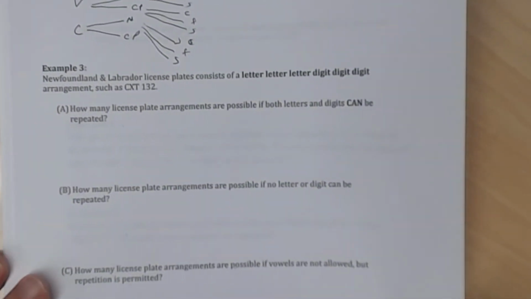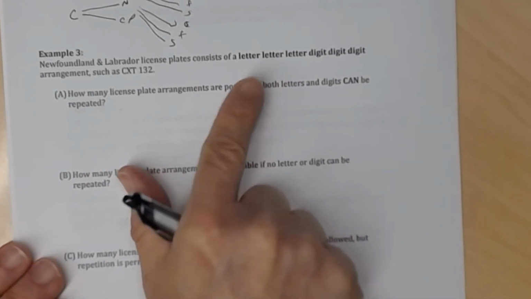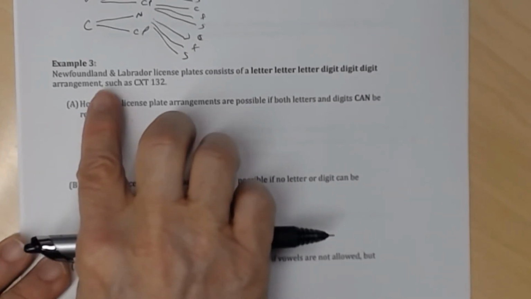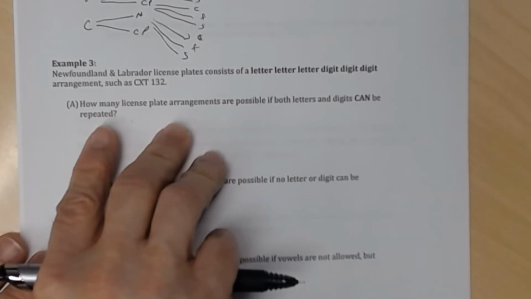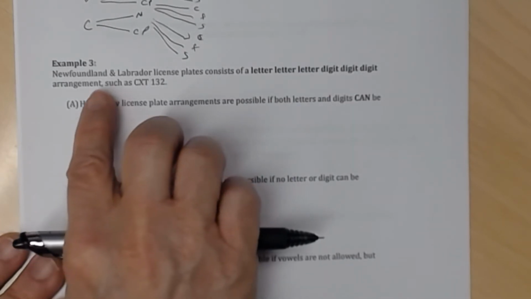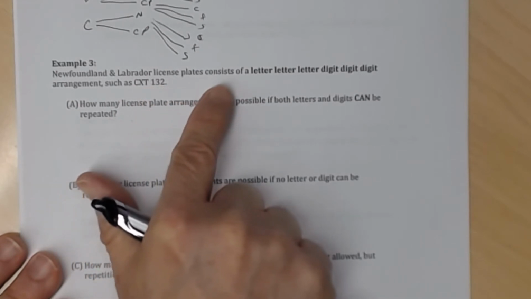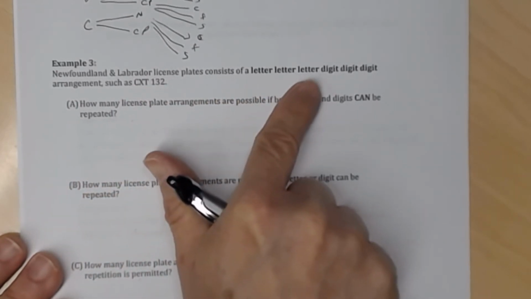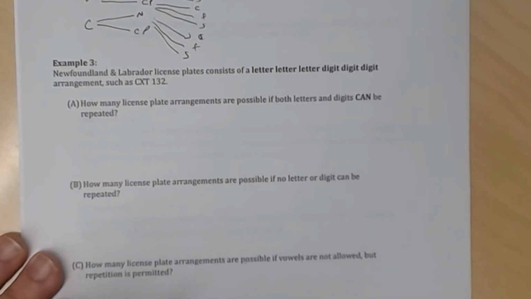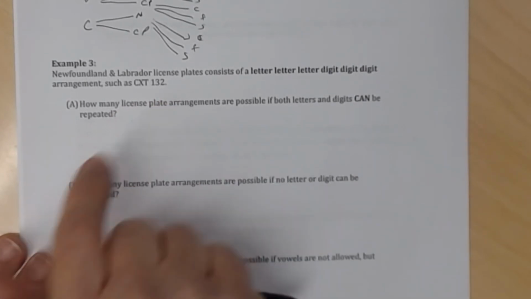Example 3. I'm going to go ahead and use this rather than using ours in the United States because it varies by state. I guess we could have used Louisiana's, but let's just use this one. A Newfoundland and Labrador license plate consists of a letter, letter, letter, digit, digit, digit arrangement such as this. Kind of the same thing in Louisiana, I guess. You have the 3 letters and then you have the 3 digits.